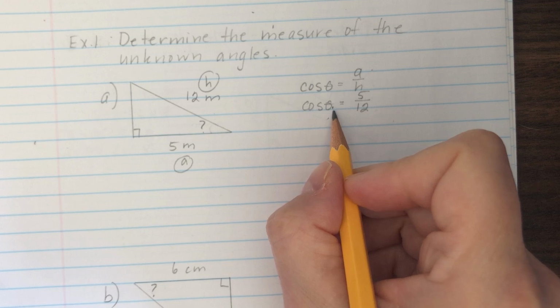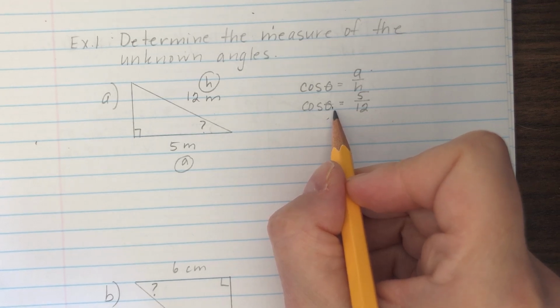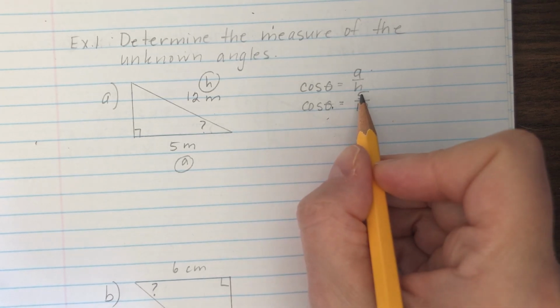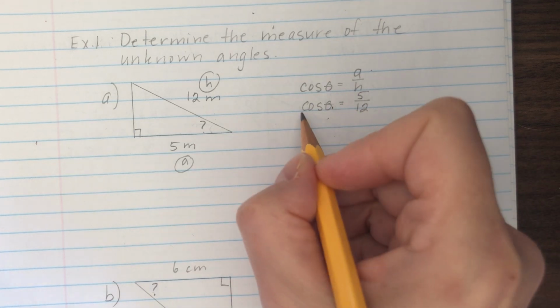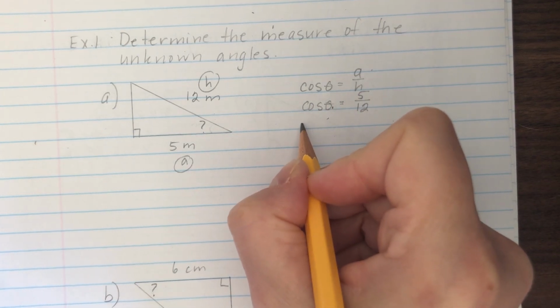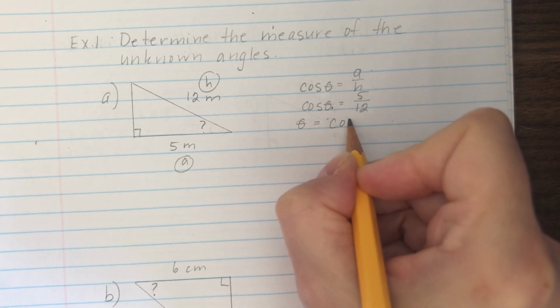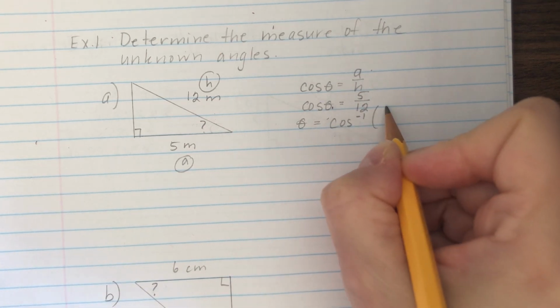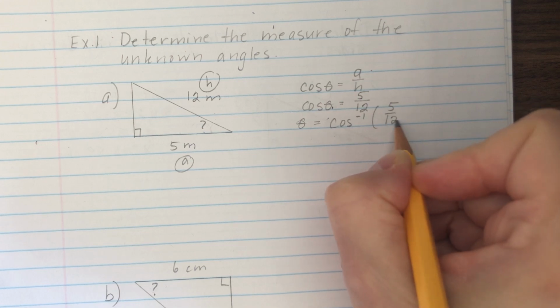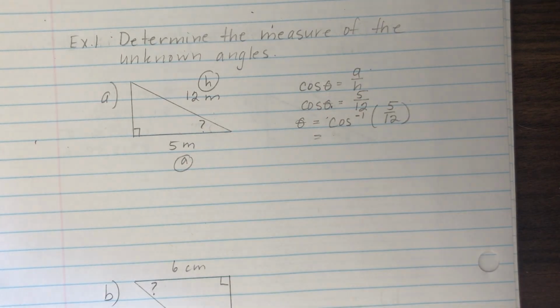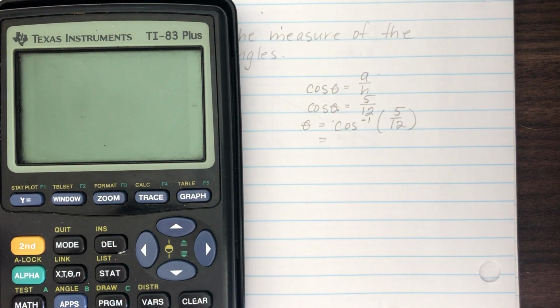And since we're looking for the angle, we now are going to use the inverse of cosine to determine it. So theta will equal inverse cosine followed by the ratio of 5 over 12. So I'm going to enter that information into the calculator, just the way I see it on paper.